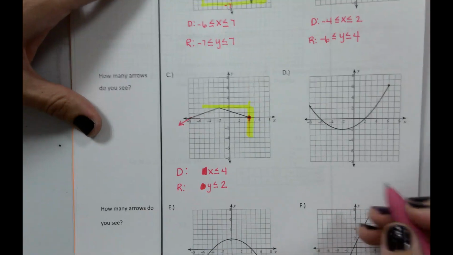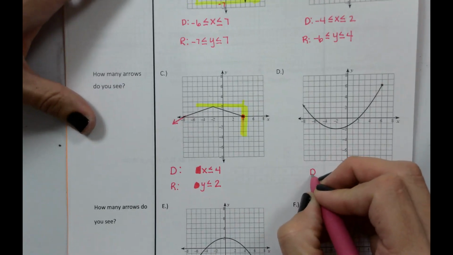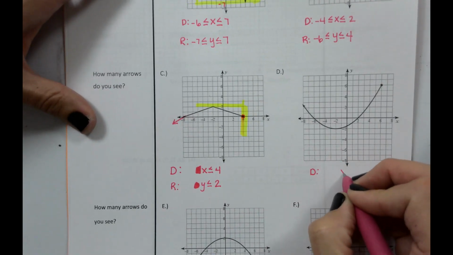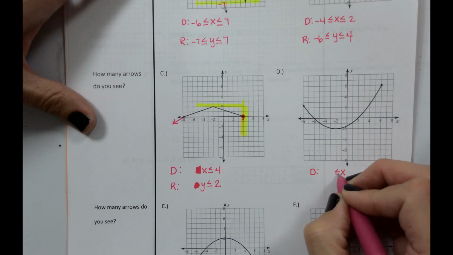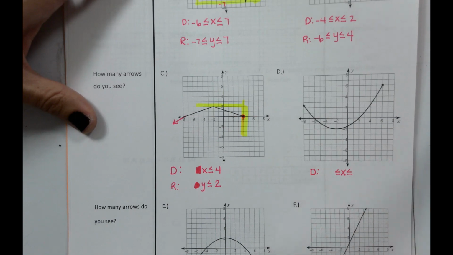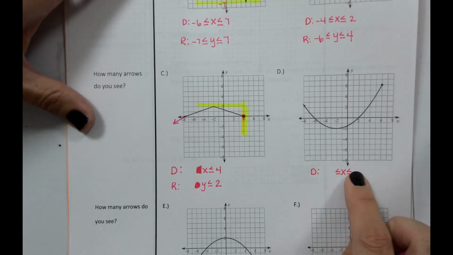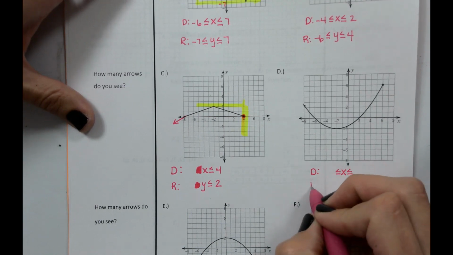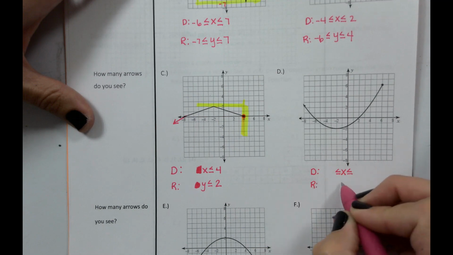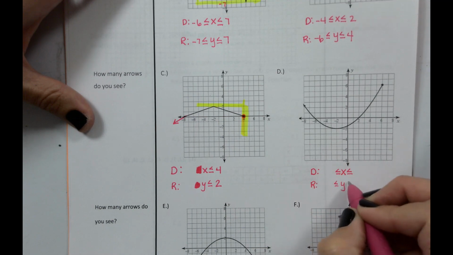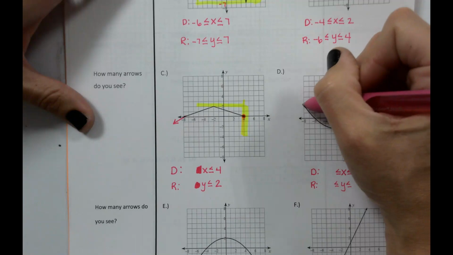So the same thing here, let's do domain first. And I'm going to set it up the same. I'm going to go x is between so that it's easier for me to set up. And then I'll just cross off the one I don't need. It could be this one I don't need. It could be this one I don't need. And then the same thing for the range. And here's the arrow. I just want to make sure to myself that I know where that arrow's at.